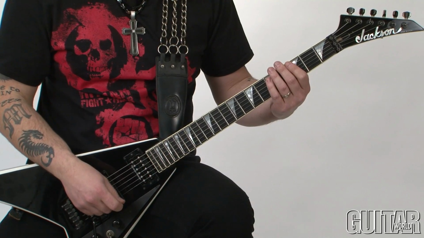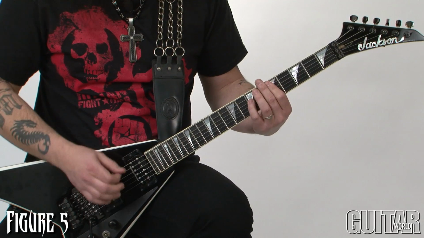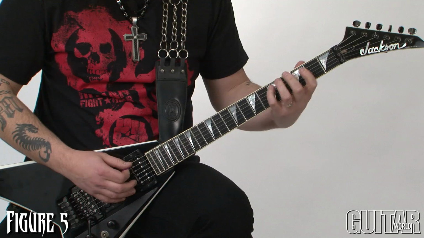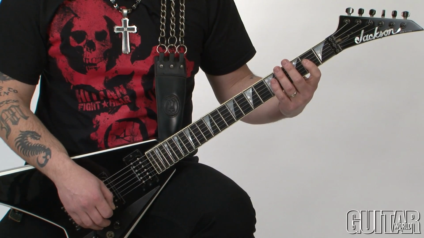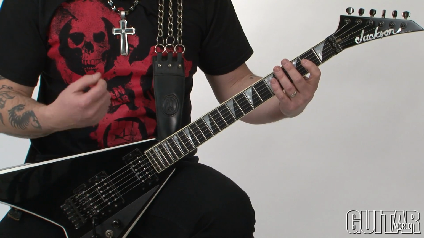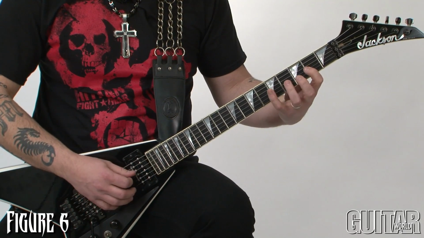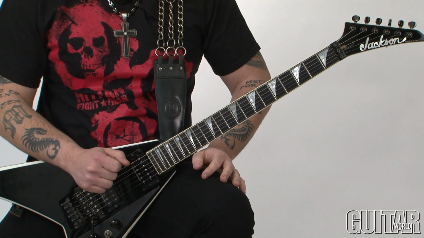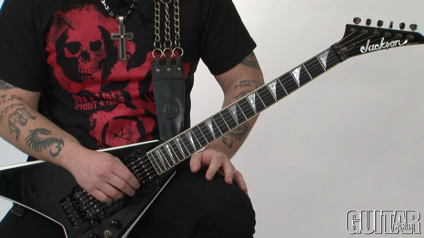Okay, if we start on a fifth degree, D, and play it from D to D, okay, if we start on the sixth degree of the scale, which is the note E, and we play it from E to E, that is an E Aeolian mode, or also known as the regular natural minor scale.